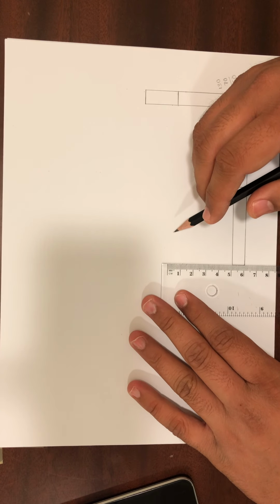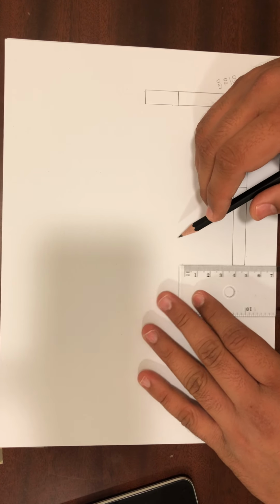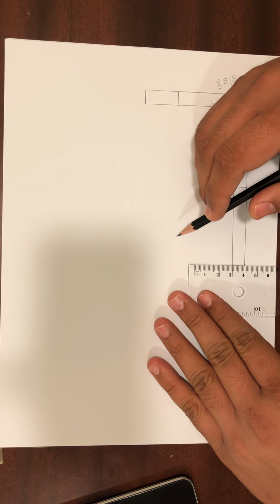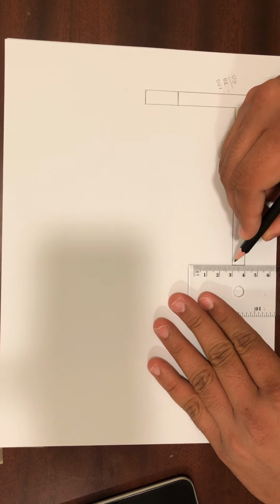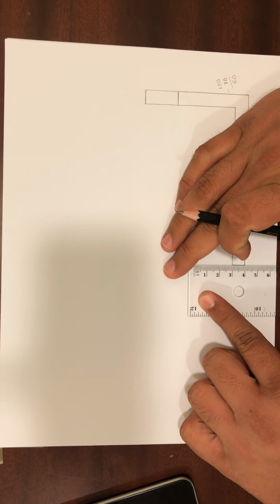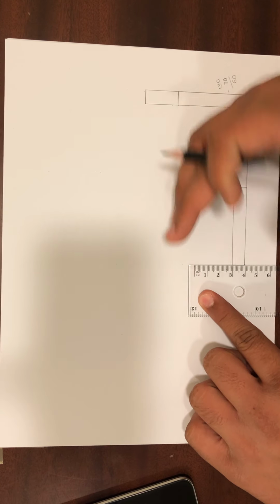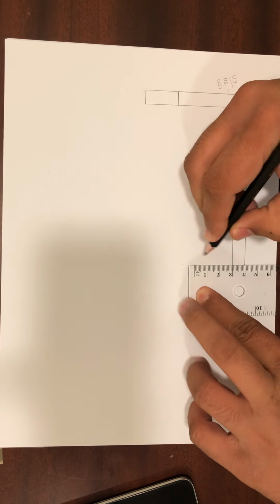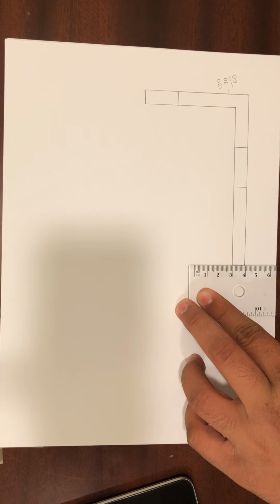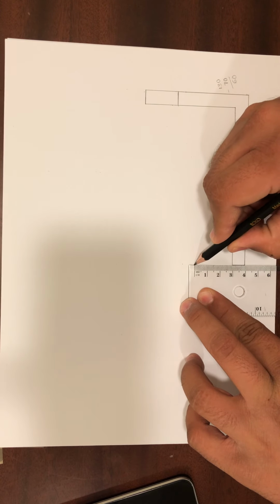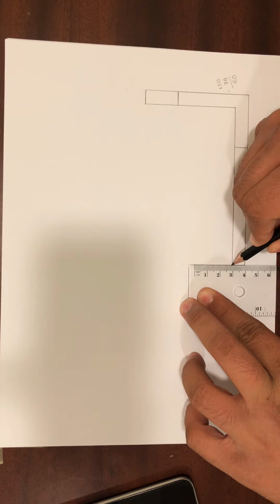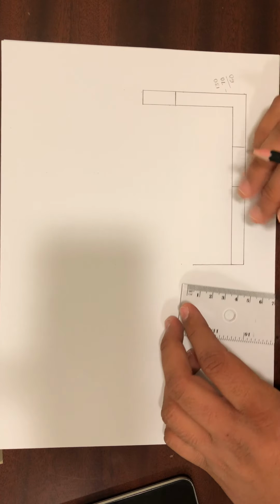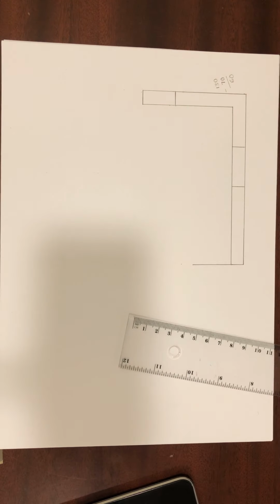So keep the scale like this and draw a line 30. So this is 30. Okay, so after drawing 30 here, what you have to do?